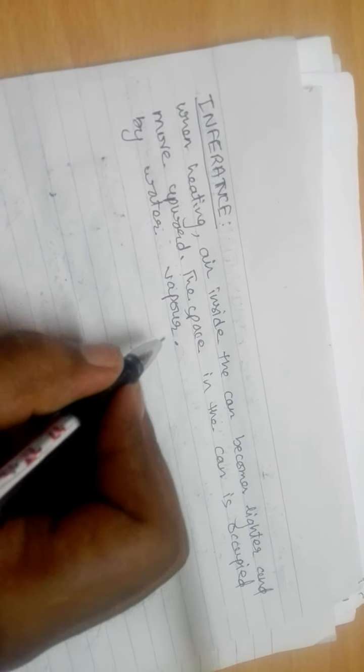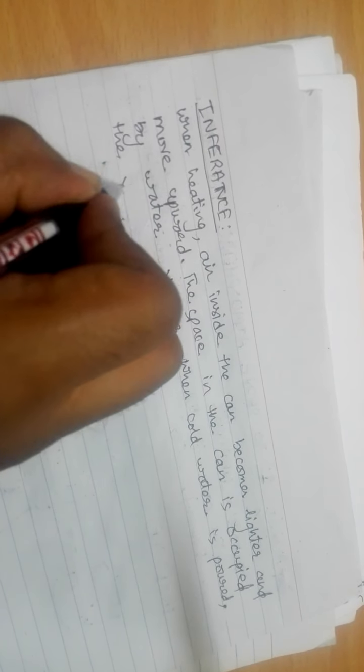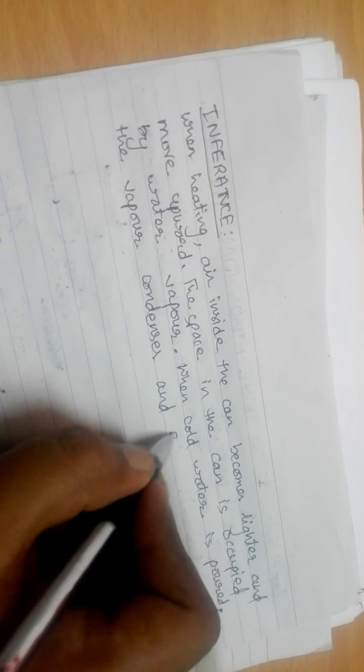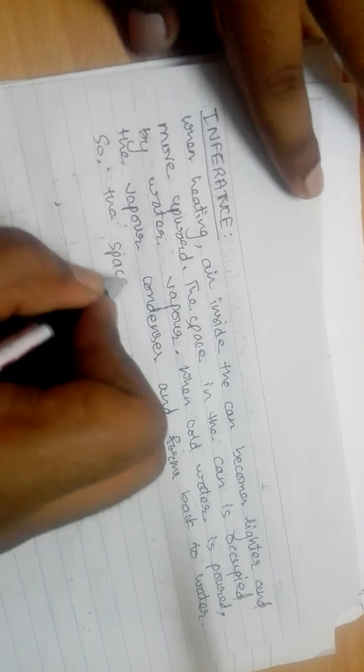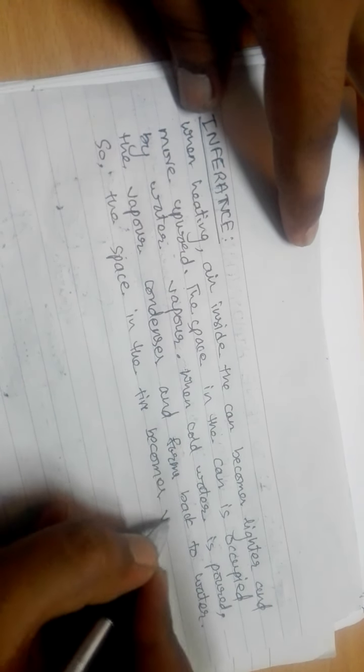Okay, the space in the can is occupied by water vapor. Then when cold water is poured, the vapor condenses and forms back to water. So the space in the tin becomes vacuum.